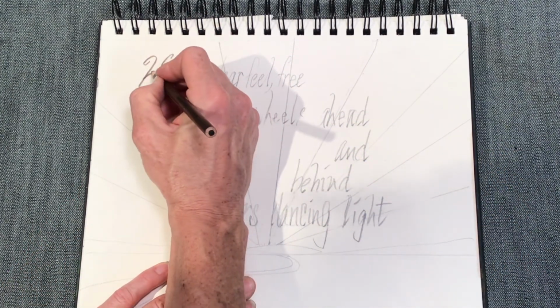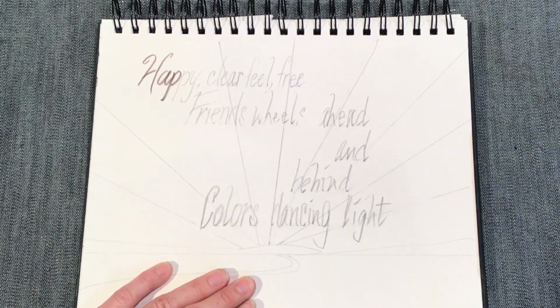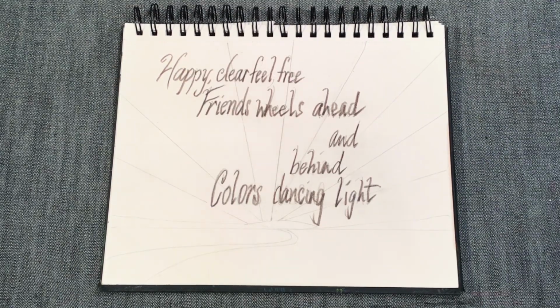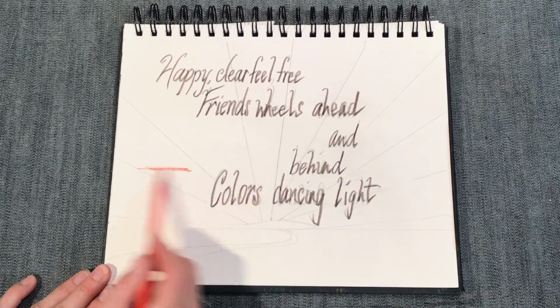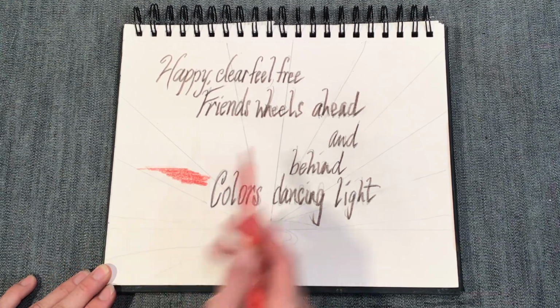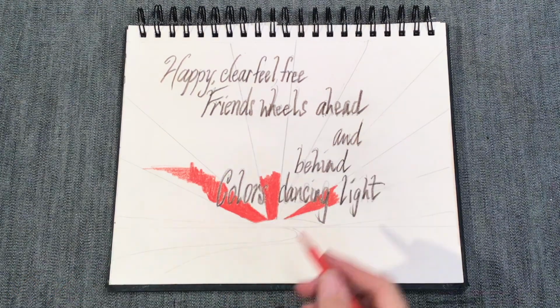Once you've completed the drawing, then you're going to go over the letters with the colored pencils. After that, you're going to color in your background. Those, of course, will be done any way you want. The one thing I want to show you, however, is how to do a gradation with colored pencil.